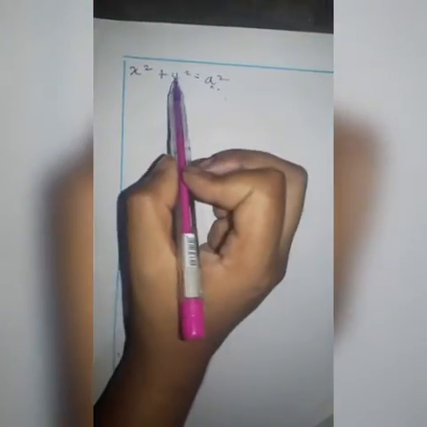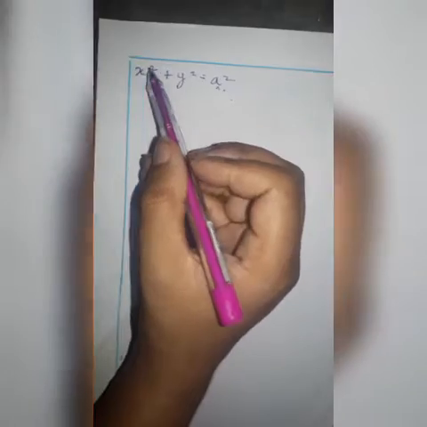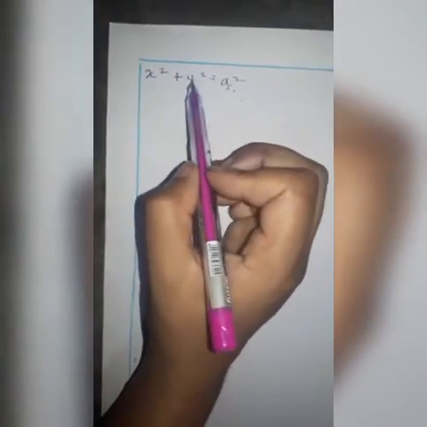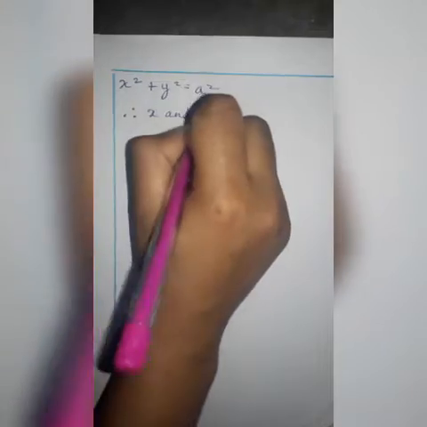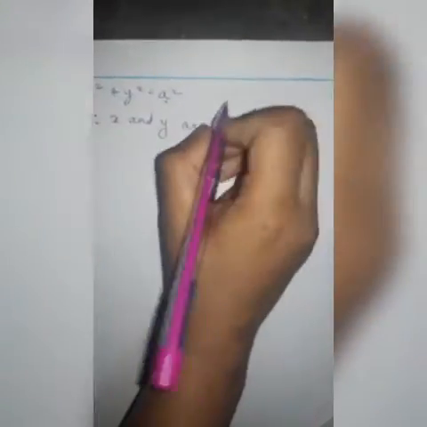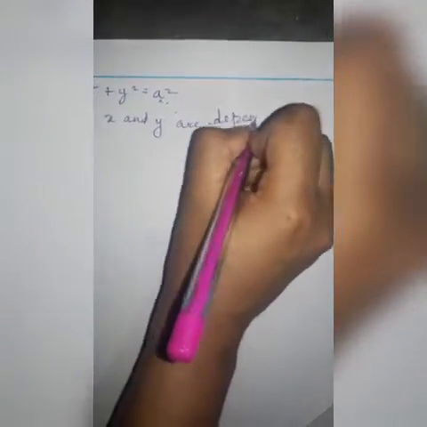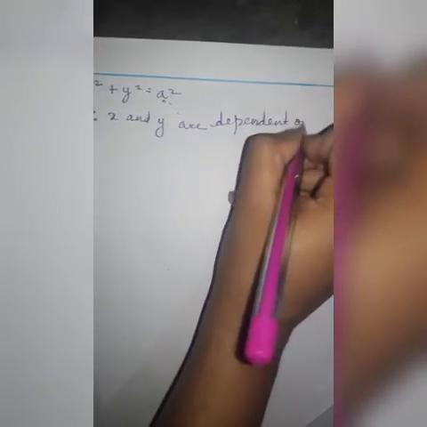From this equation, if we know the value of y, we can find the value of x, and if we know the value of x, we can find the value of y. So here we conclude that x and y are dependent on each other.